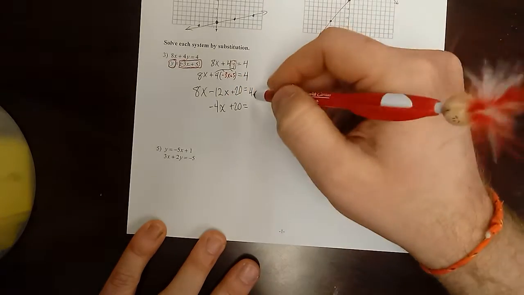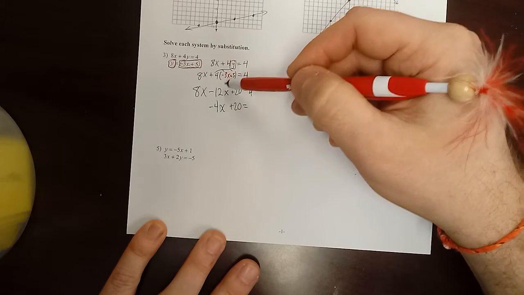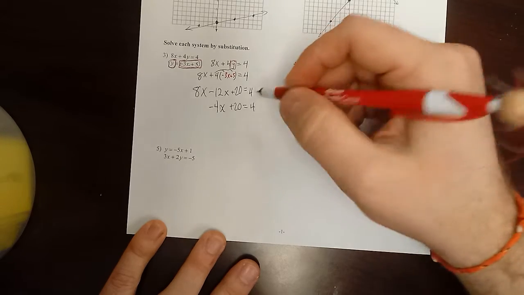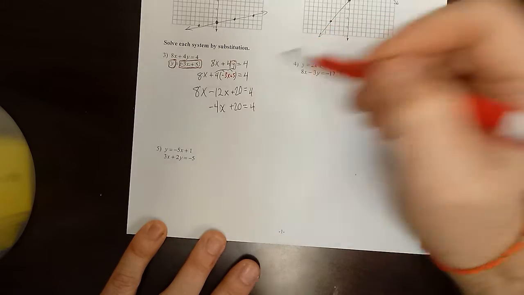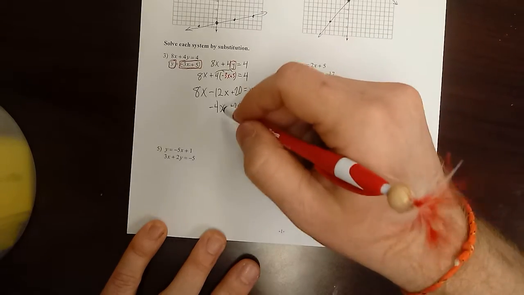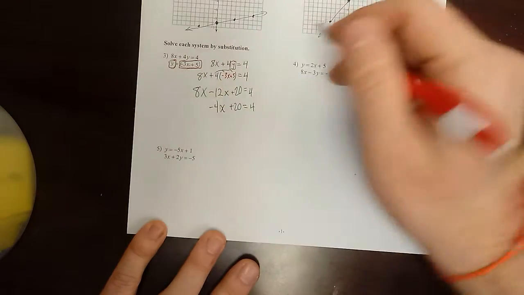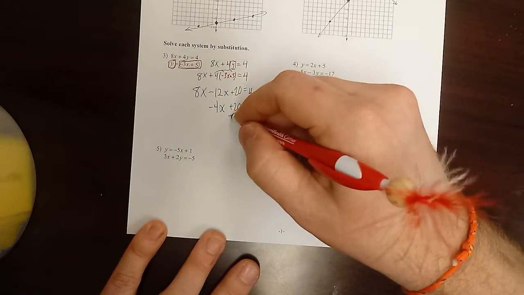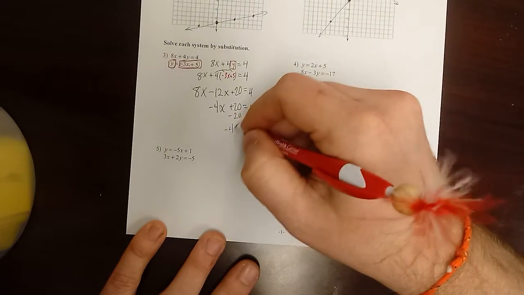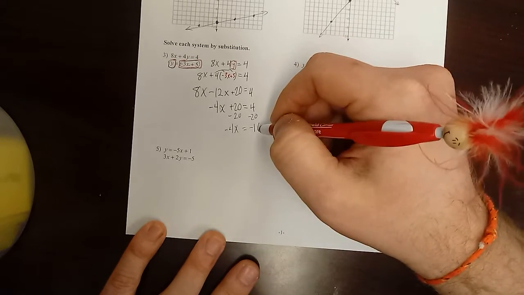Remember, I'm combining like terms. So first we distributed, then we combined like terms, and now I proceed to try to get x by itself. So I see negative 4x plus 20. Well, I gotta get rid of the plus 20. Remember, we get rid of the thing that touches x last. We get rid of the other stuff first. So I'm gonna get rid of the plus 20 first, and I get negative 4x is equal to negative 16, because 4 minus 20 is negative 16.